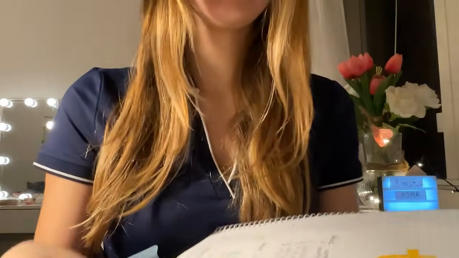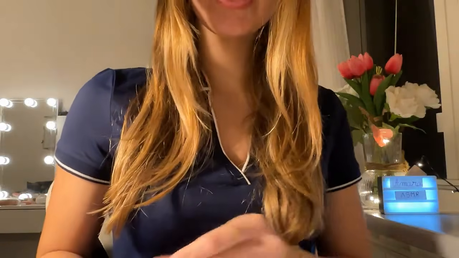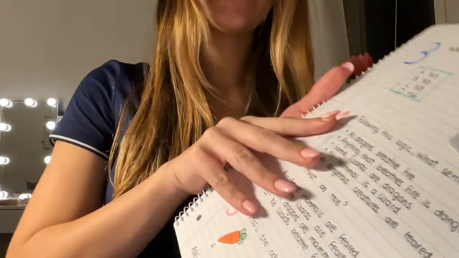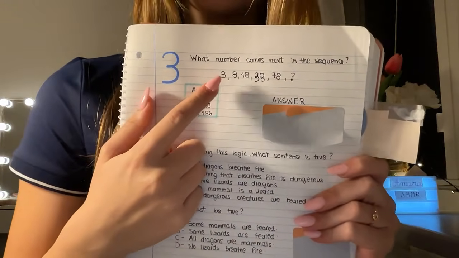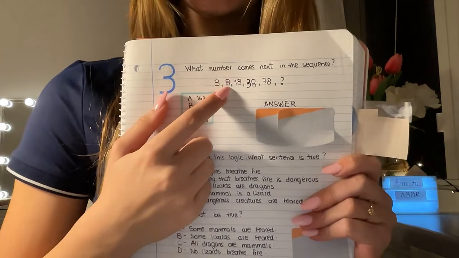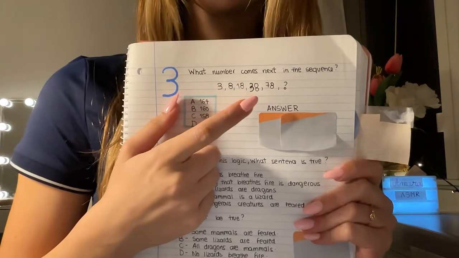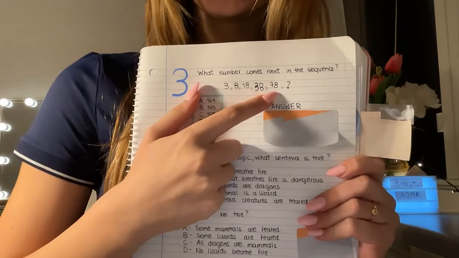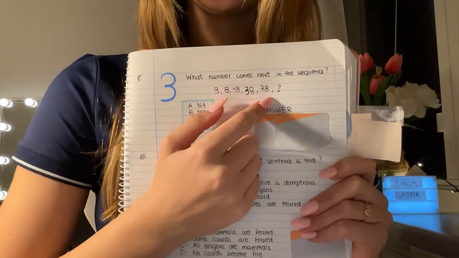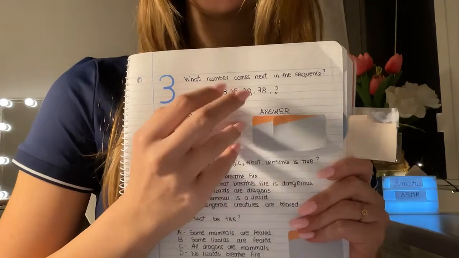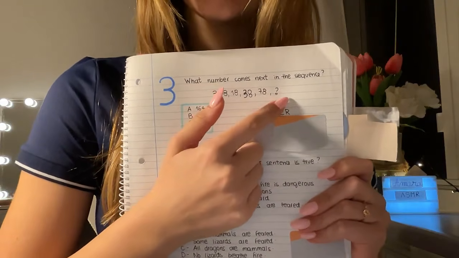So did you get these right? Let's move on to the next questions. Okay, so for question number 3, we have a sequence. So we have 3, then we have 8, 18, 38, 78, and you have to guess or decide what number comes next.